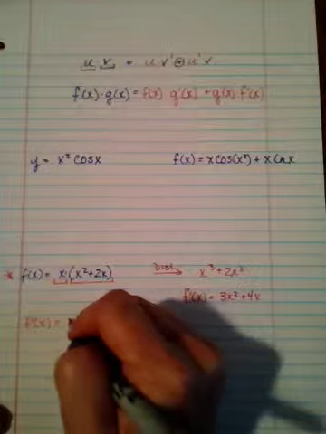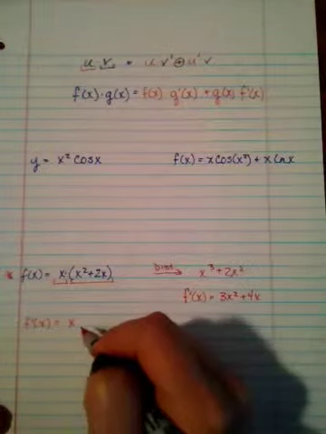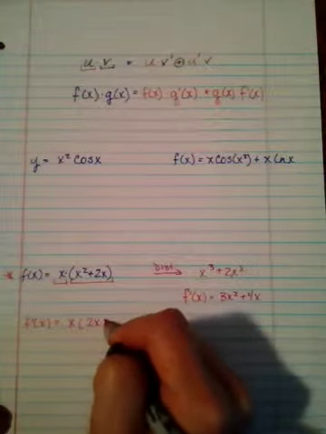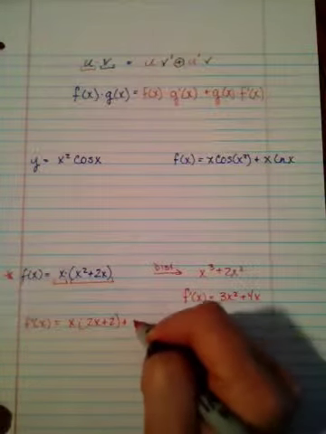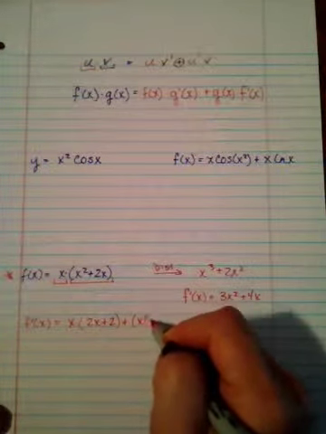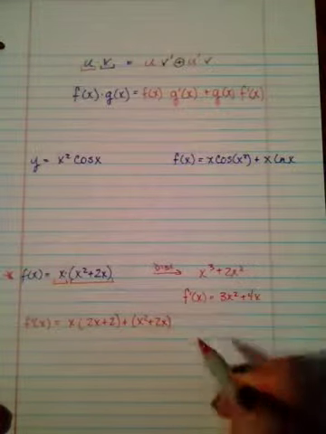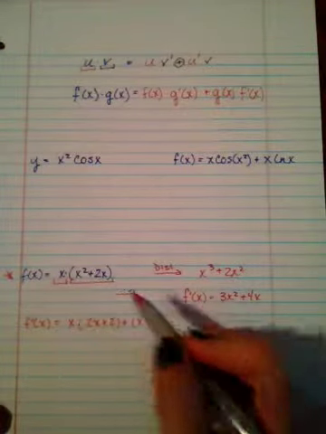That's one way. Okay, if I try it with the product rule, I'll have f prime of x equals the first function, x, times the derivative of the second, 2x plus 2, plus the second function, which is x squared plus 2x, times the derivative of the first. Well, the derivative of x is 1.